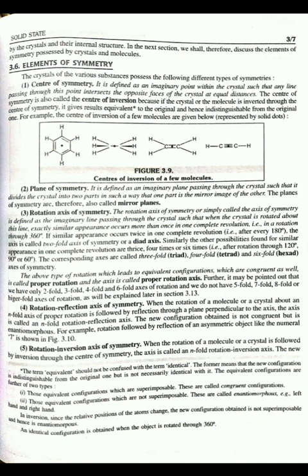Fifth, rotation inversion axis of symmetry. When the rotation of a molecule or a crystal is followed by inversion through the center of symmetry, the axis is called an n-fold rotation inversion axis. The term equivalent should not be confused with the term identical. The former means that the new configuration is indistinguishable from the original one but is not necessarily identical with it.